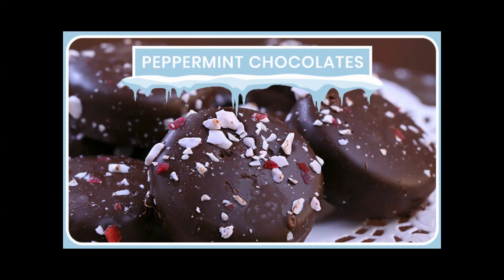I'll show you in the recipe. It's pretty easy. You're going to whip up that coconut oil with the honey and peppermint oil, refrigerate that, and then you're going to use small scoops and roll that in the chocolate and then in the candy canes. So pretty awesome.